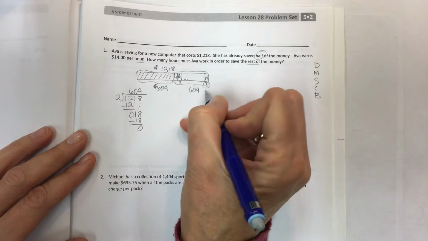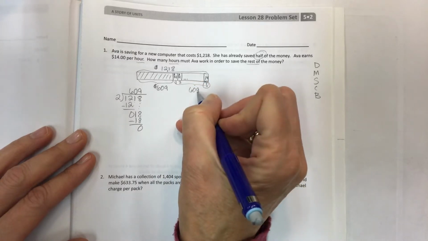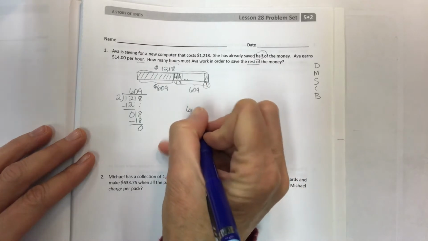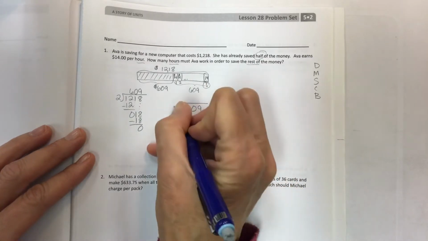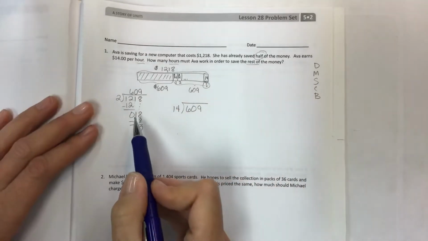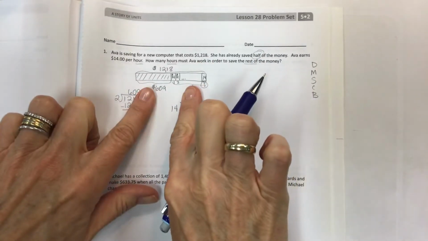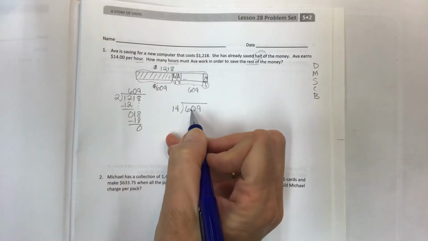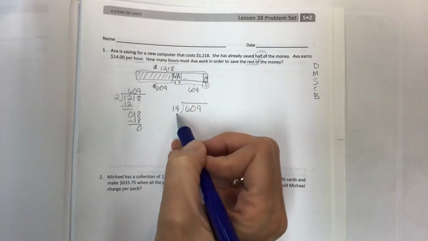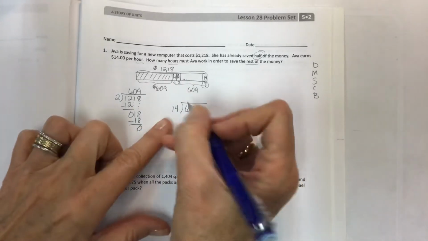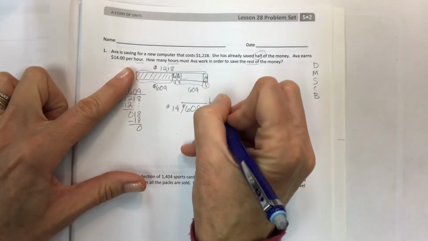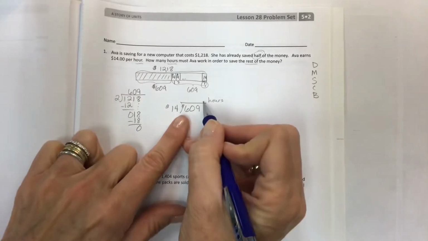Well, what we do know is we know the total and we know the hourly rate. So let's take our 609 and divide it by 14. So the first step divides it into the 2. The second step, we're only dealing with this, and we want to break it into these $14 increments. So this is money, and now we're going to get hours as our answer.